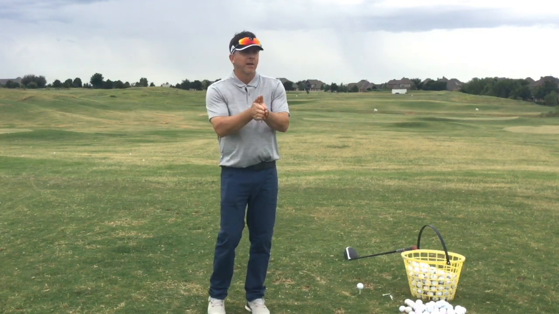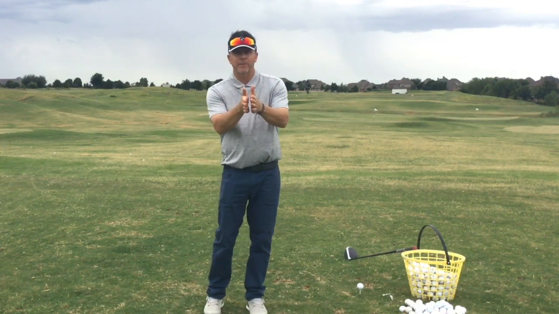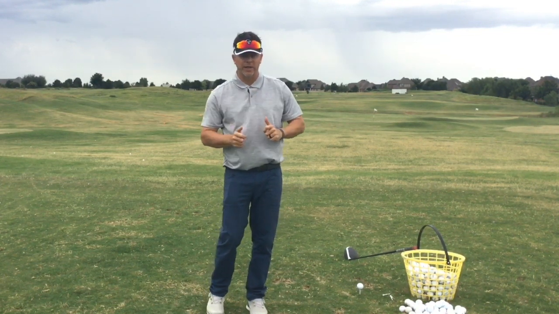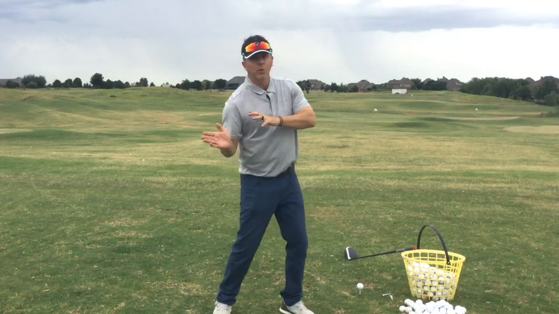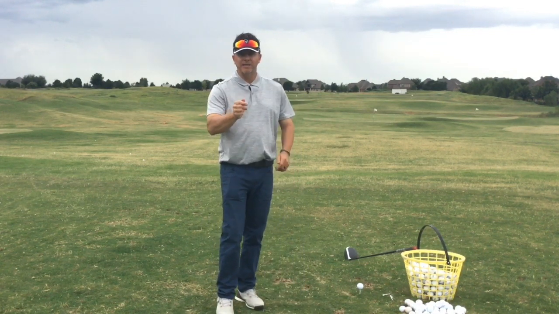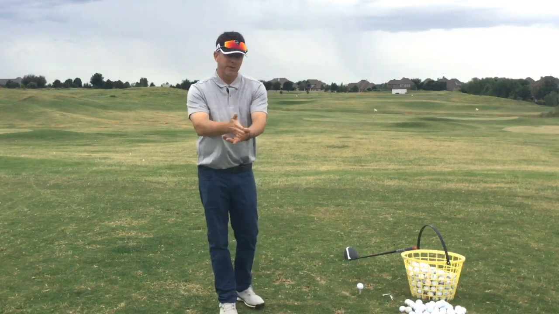Think about it. If you're not in the proper side bend, we teach you the proper side bend. If you're not in the proper address, we teach you the proper address. If you don't have the proper rotation, we teach you how to get to the proper rotation. That's how you get results. The key is you know where you're going and you get results.